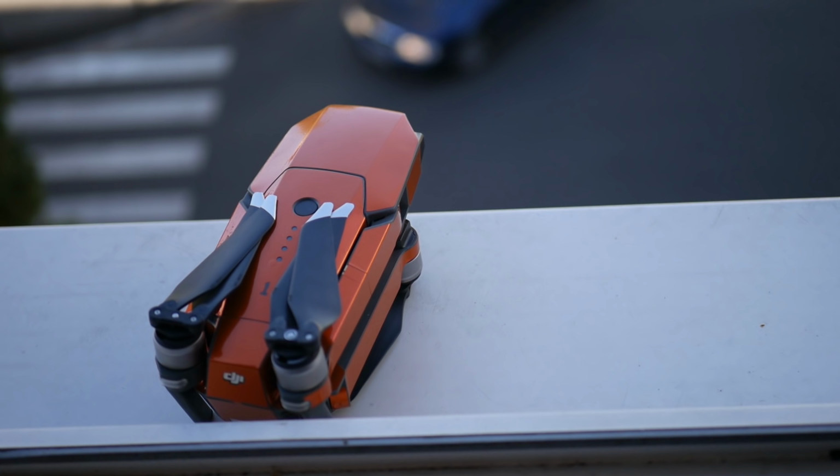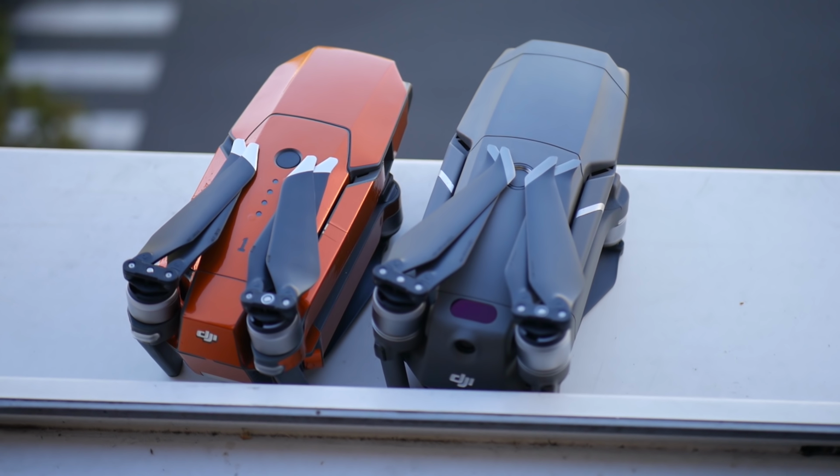But why does the original Mavic Pro look like it has more details? Let's check a theory of mine. I suspect that just because the camera on the Mavic Pro has more sharpness by default, it must create the impression that there are more details. So I put the Mavic 1 and 2 in the exact same spot on my window, and let's see how things go.